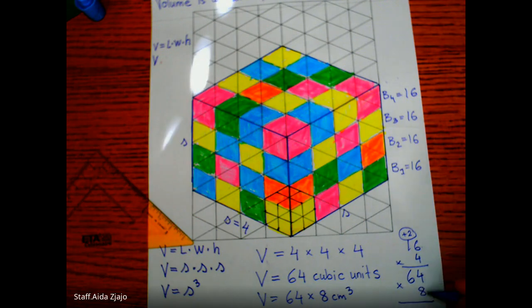And then 4 times 8 is 32. 2, I remember 3. 6 times 8, 48. I can put it on the side and add if I need to do that.